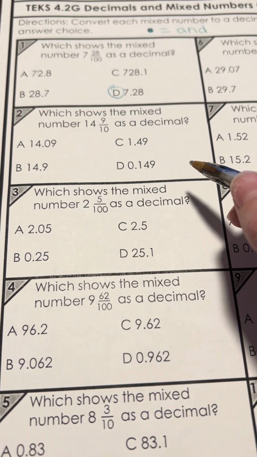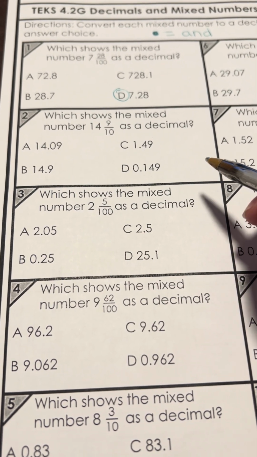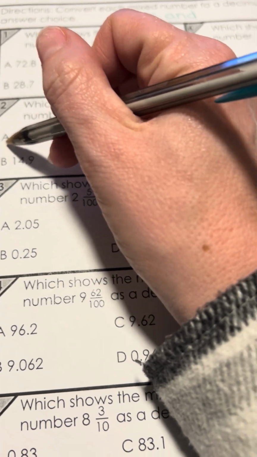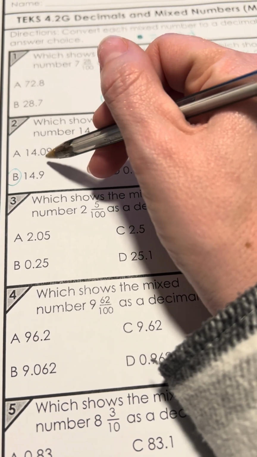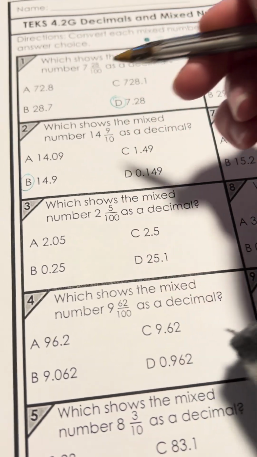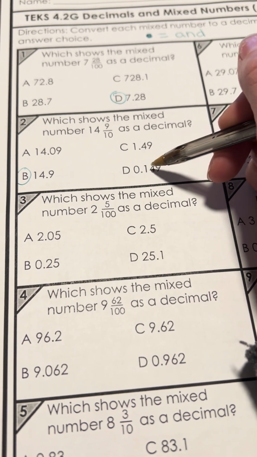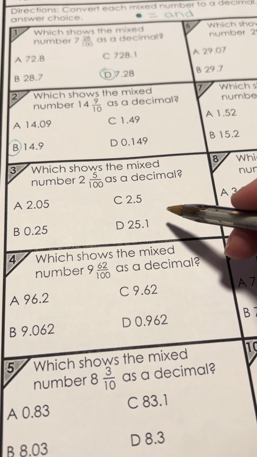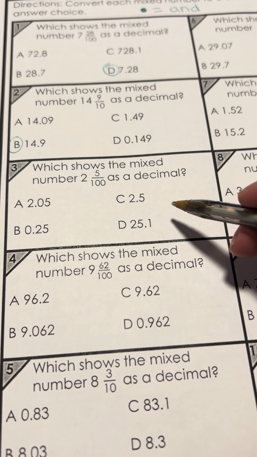14 is our whole number, so it's got to come before the decimal. 9/10ths. Tenths is only 1 place after the decimal, so our answer has to be B, 14.9. A is 14.09. C is 1.49, and D is 14.9 thousandths. Number 3, which shows the number 2 5/100ths as a decimal.